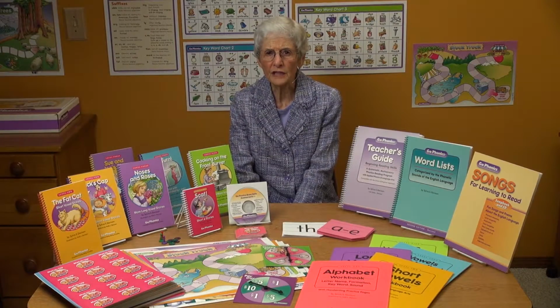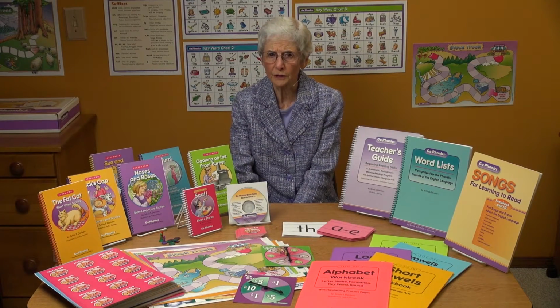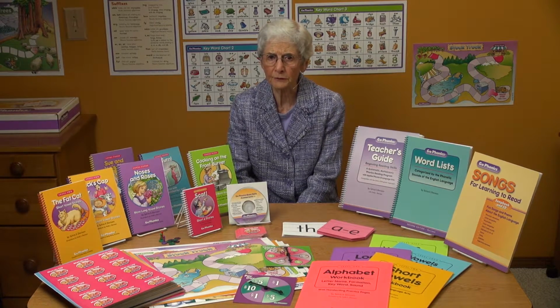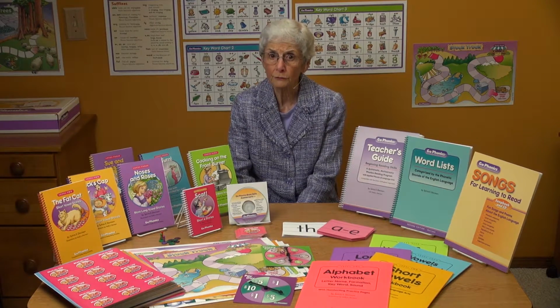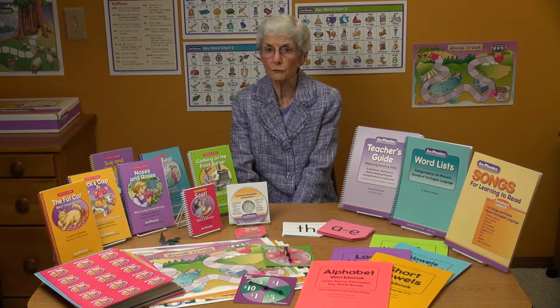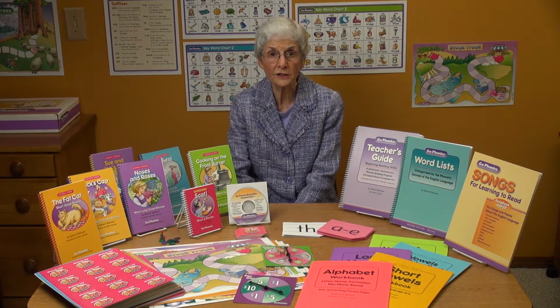Now that all of these materials have been taught, they are intended to develop skills needed from kindergarten through 2nd grade. The student will develop good reading skills and success for life.